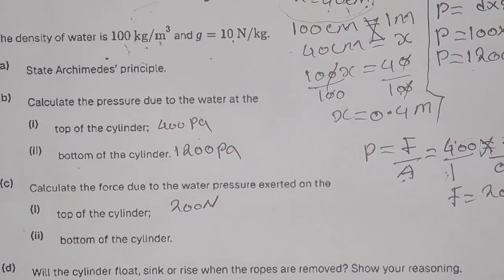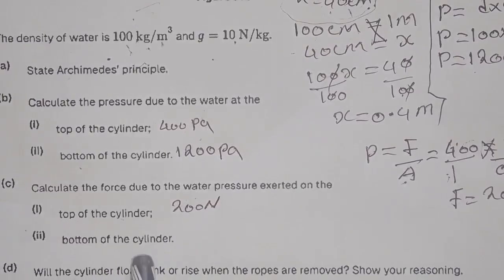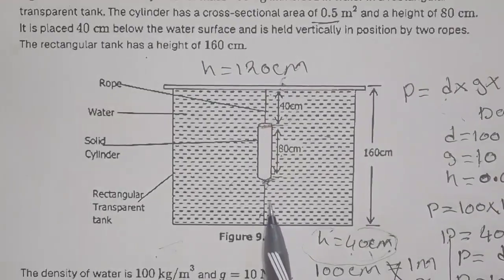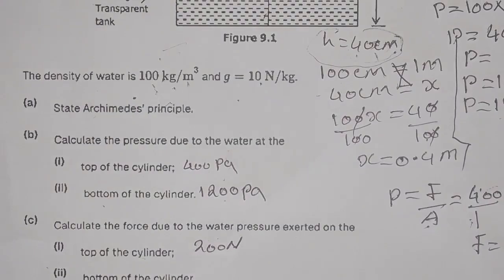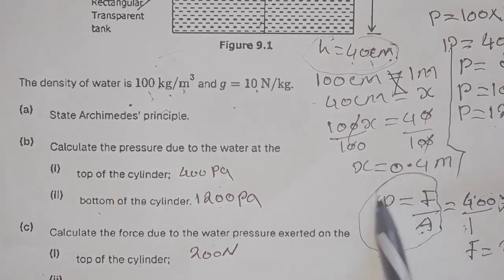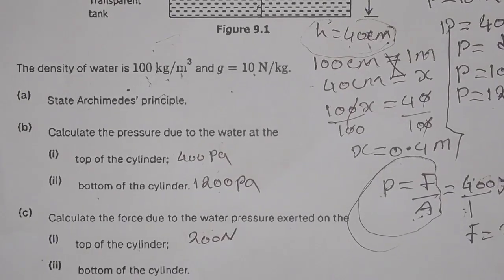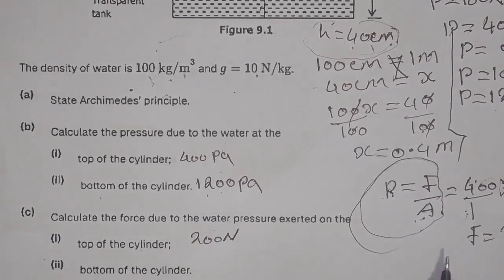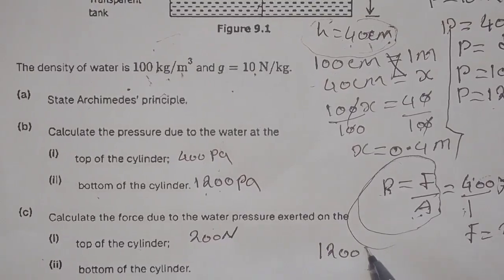Let's now find the force that was exerted on the bottom of the cylinder. On the bottom of the cylinder here, we found the pressure to be 1200. And I am going to repeat what I said: pressure and force are related by this formula. Pressure is equal to force over area. So we found the pressure to be 1200 on the bottom of the cylinder. So where there's pressure, we're just going to put 1200 is equal to force over area.